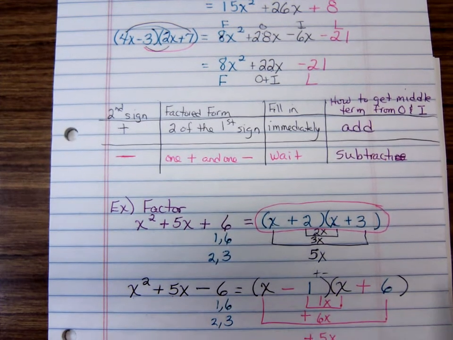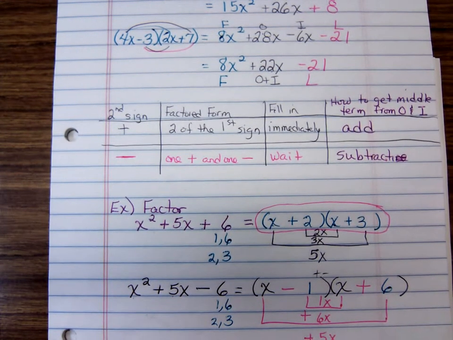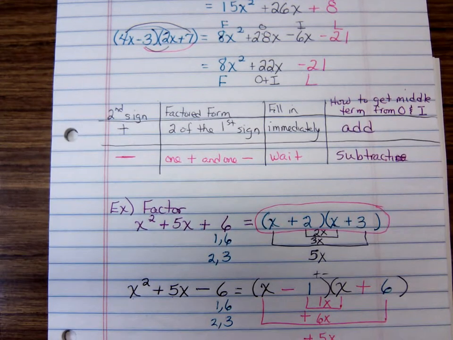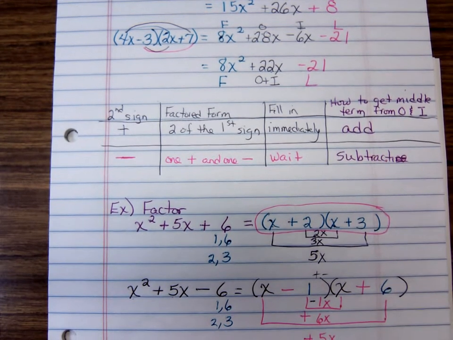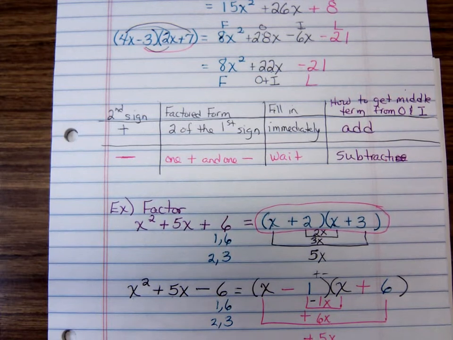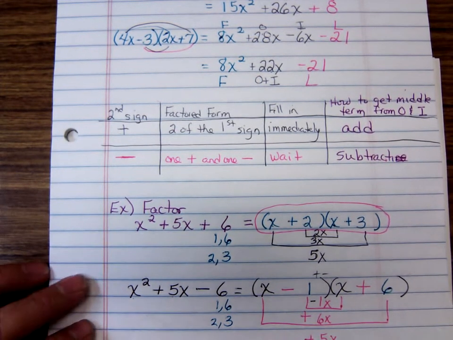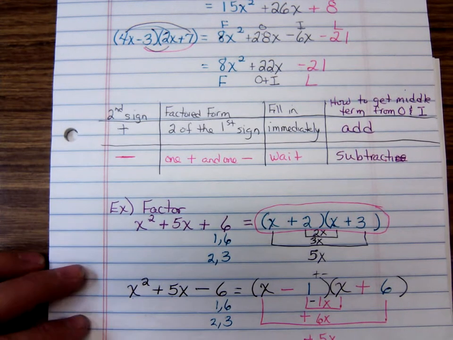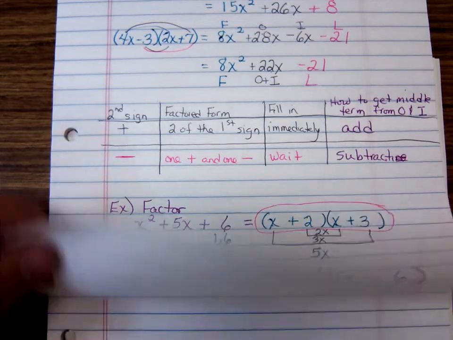I'll wait to fill them in until the end. And for the last two terms, the outer and inner terms, you subtract to get that middle term, and that should be a little minus right there. And we're going to see, hopefully the lights won't keep going out. We'll see. But yeah, we're going to start doing some examples just similar to our homework.